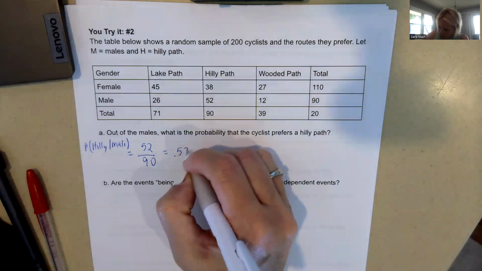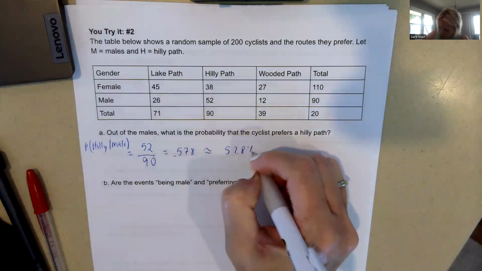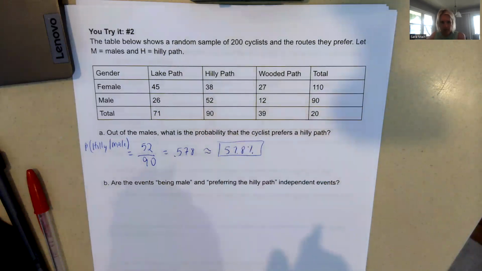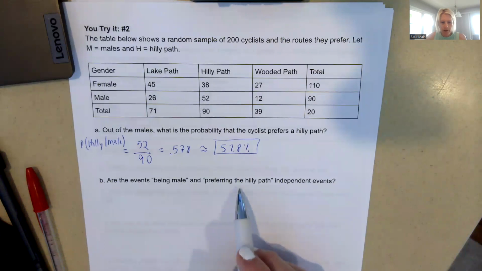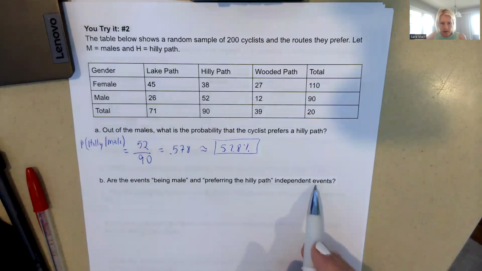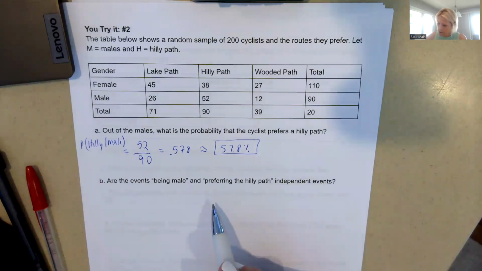So 0.578, which is about 57.8%. Are the events being male and preferring the hilly path independent events? That's a good question.